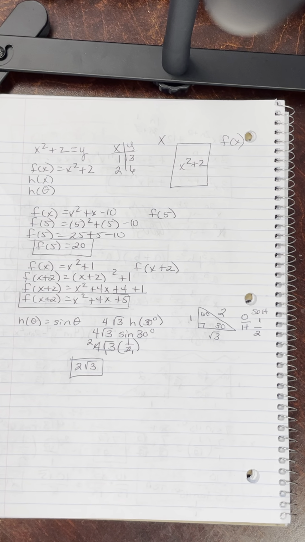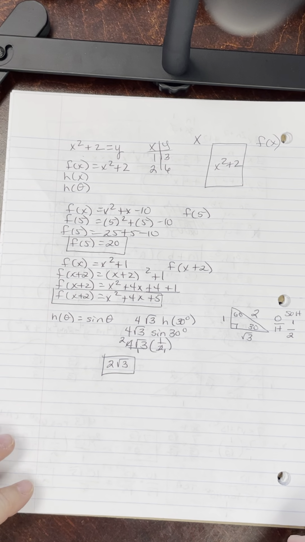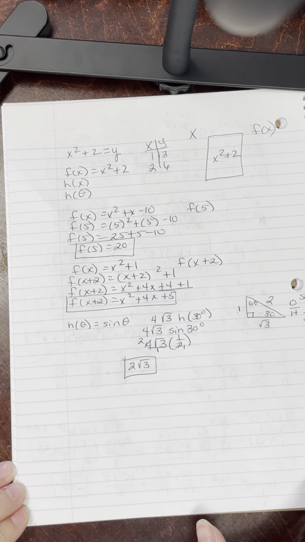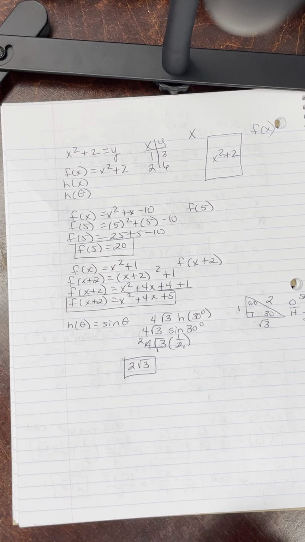Now, part B changes gears just a bit and talks about domain and range. Now, domain is the list of numbers that I can use to plug into the equation that makes it work. The range is the list of answers that can possibly come out of whatever the equation was.